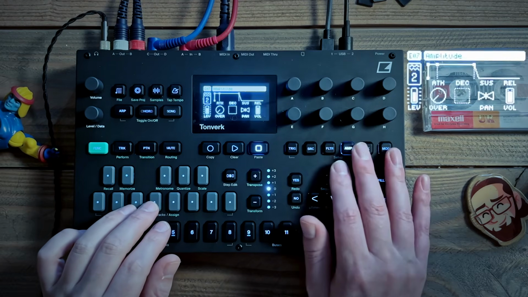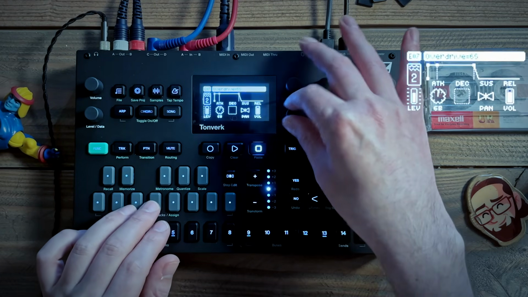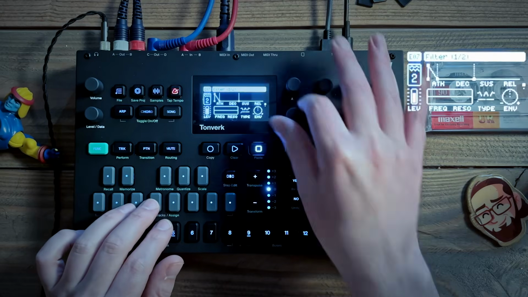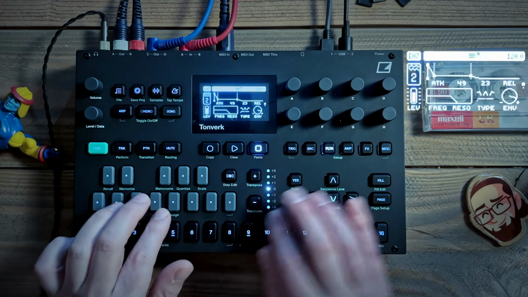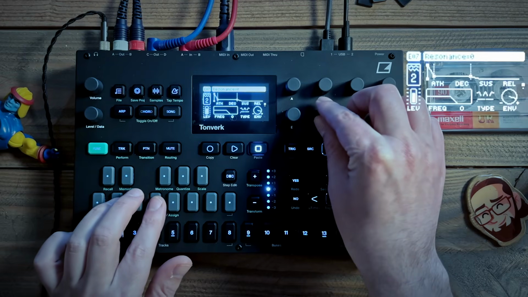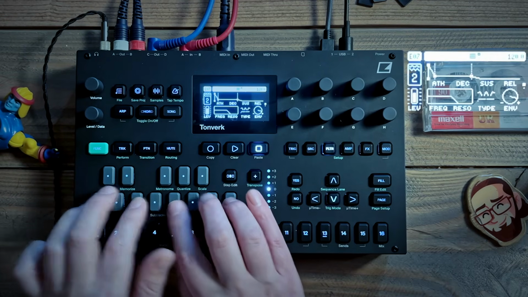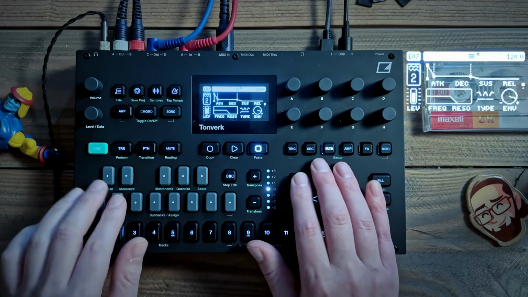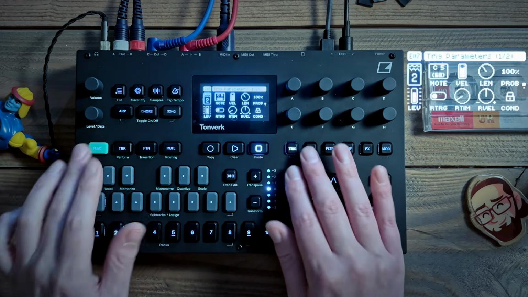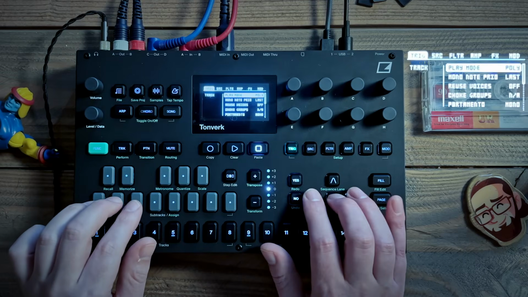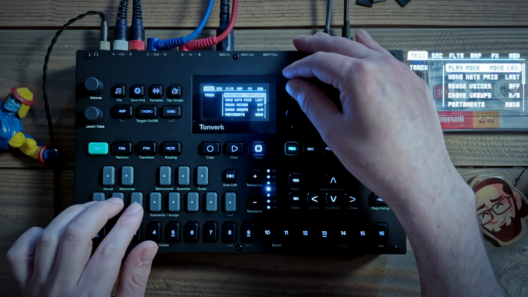Let's do a tiny bit of sound design first. Add a bit of drive. Bit of filter. And what I'm also going to do is go to the setup and set it to mono.